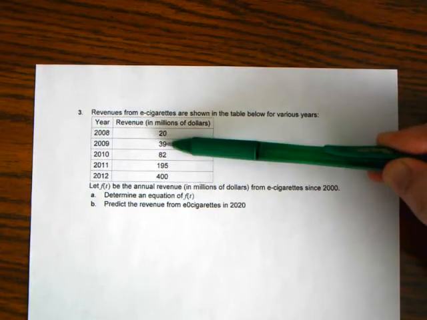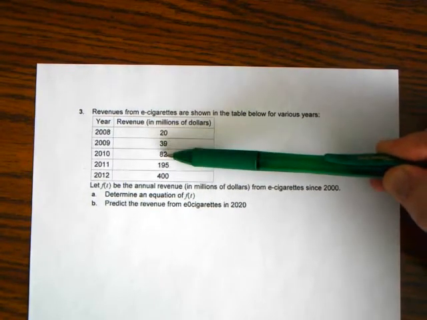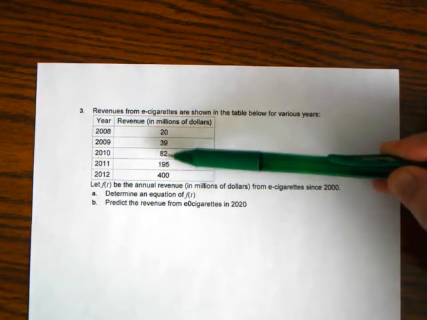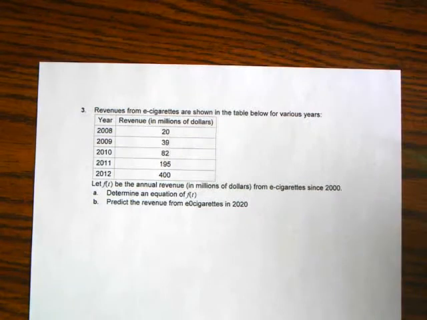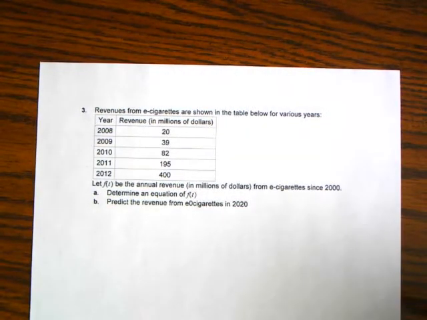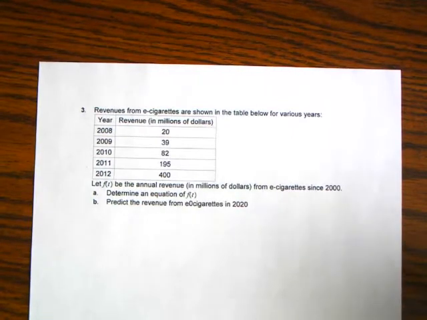20 times 2 would be 40. 40 times 2 would be 80. 80 times 2 would be 160. All right, a little more than double there, but that's okay. And then that's about 200. 200 double would be 400. So my data is doubling every time, which tells me that's an exponential function.